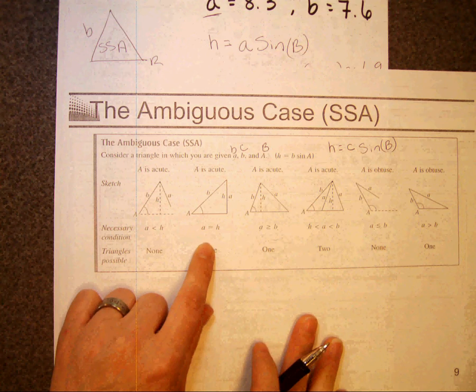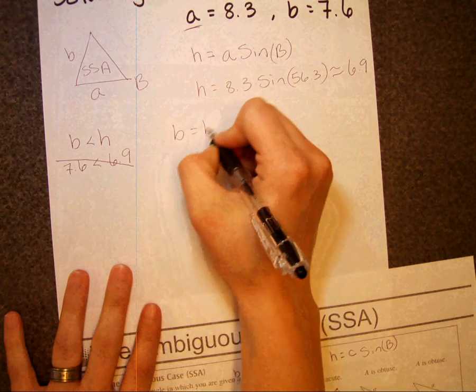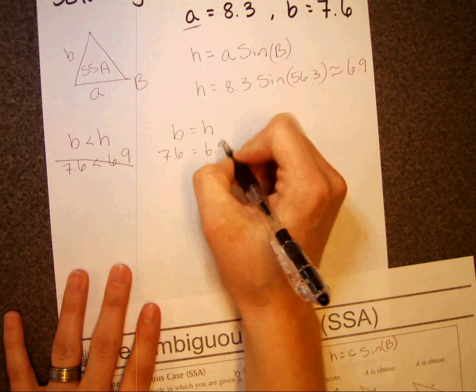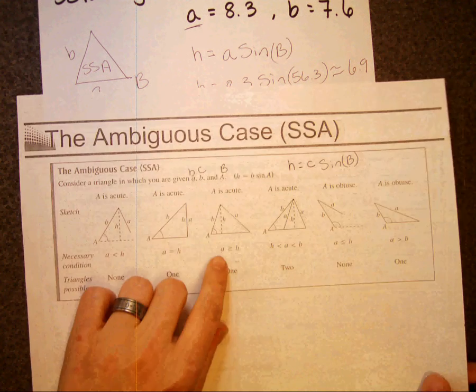The next case asks, are the two values equal to each other? So it's asking, is B equal to H? B, again, is 7.6, H is 6.9. This is not true. So I'll go to the third case.